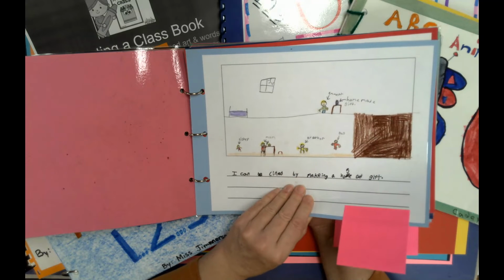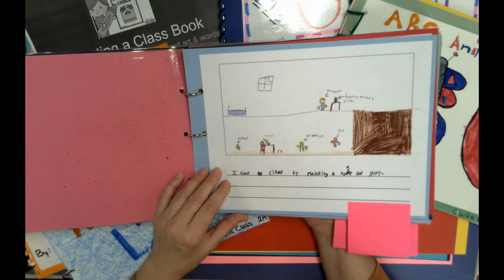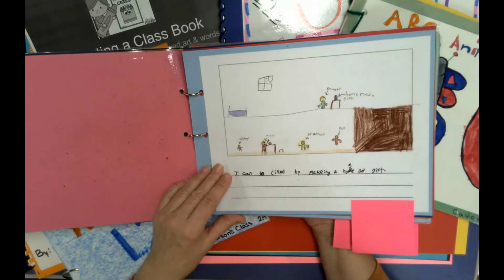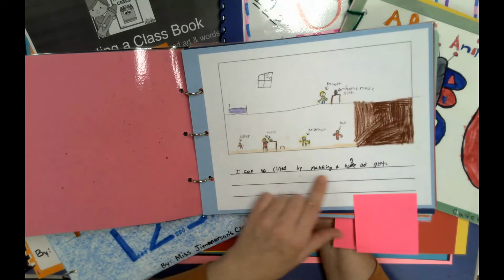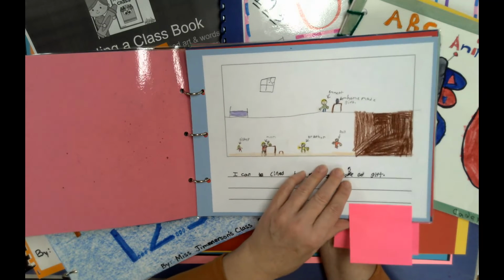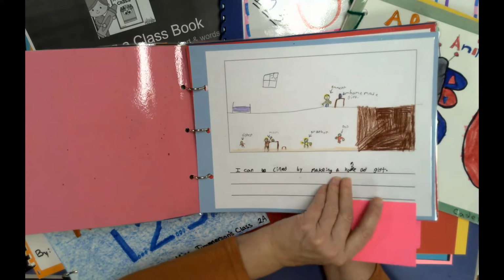So if you need the spelling of a word, we're going to have a word bank on the board. All you have to do is let me know what the word is, and I'll write it on the board for you, because it's very important when you're publishing a book to have correct spelling, okay?